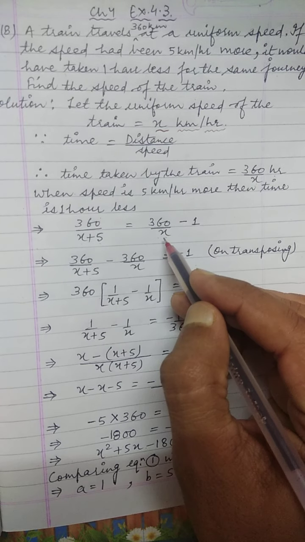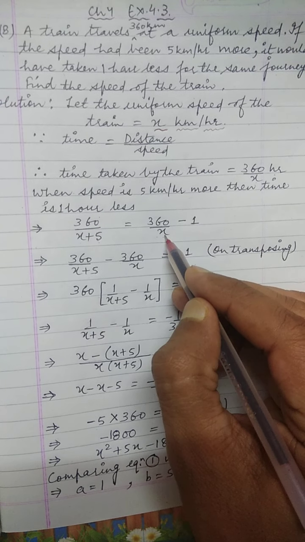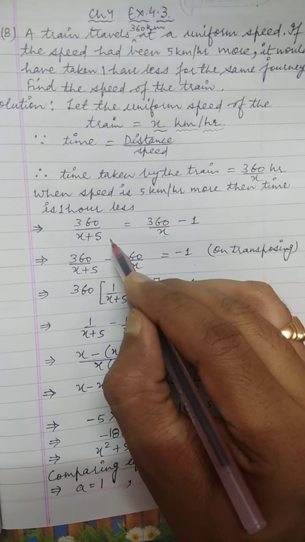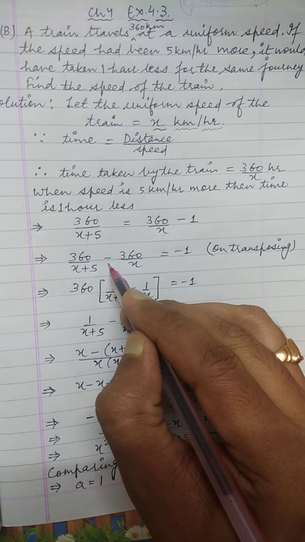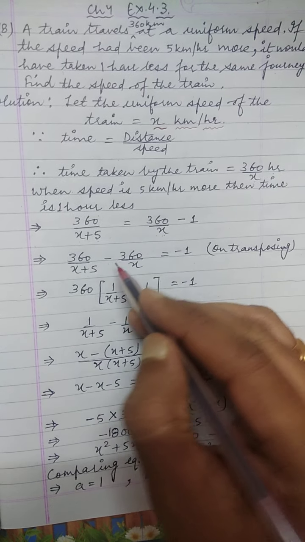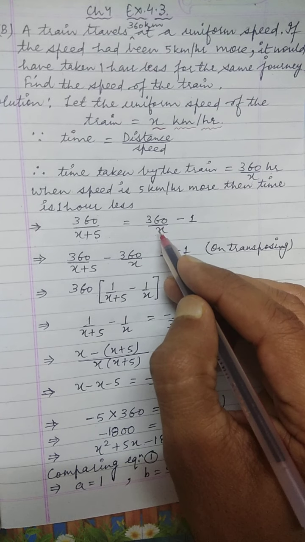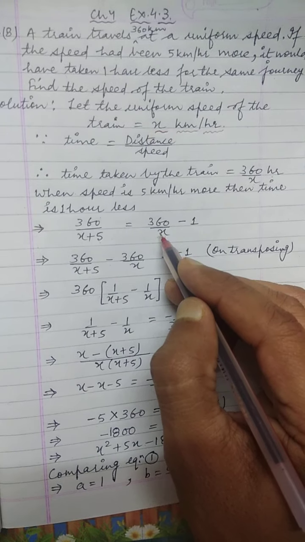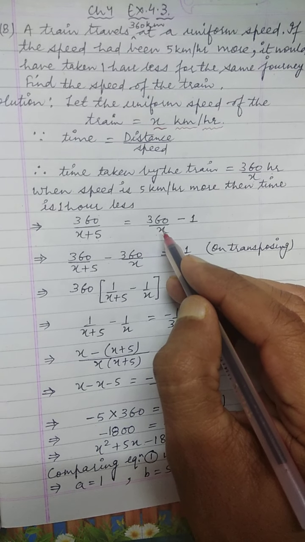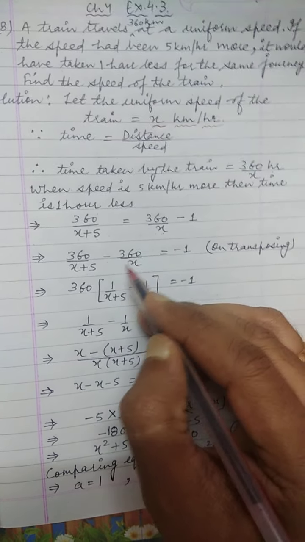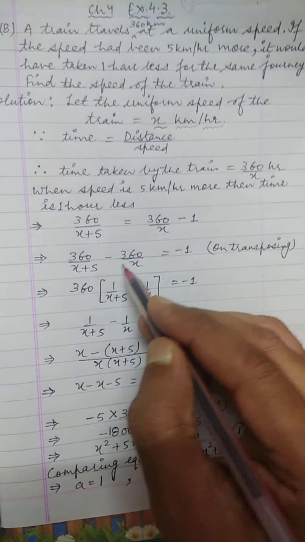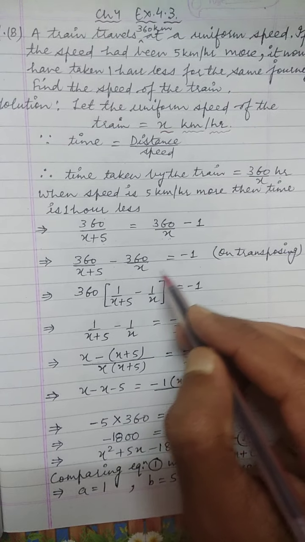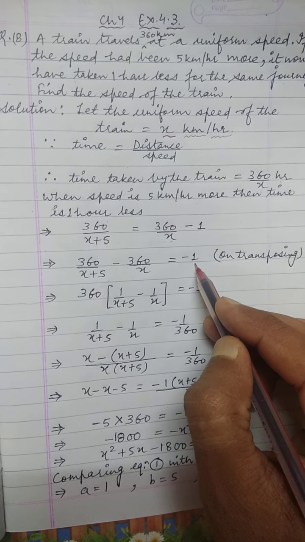Now we transpose this 360 upon x from the right side to the left side. So we will get a minus sign here, because on the right hand side it has a positive sign. Whenever a term is transposed from one side to the other, the sign changes. So now it becomes 360 upon x plus 5 minus 360 upon x is equal to minus 1.